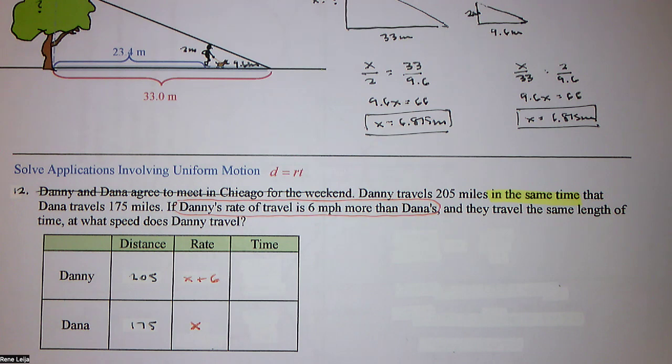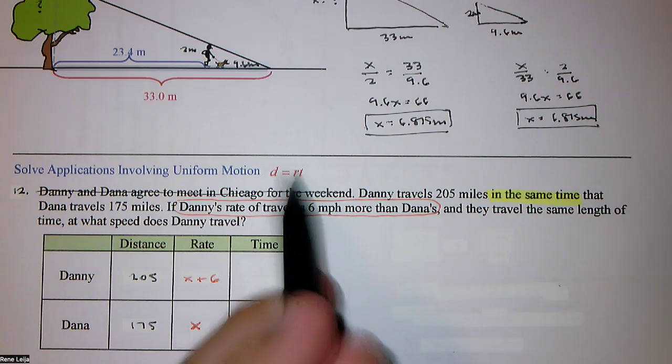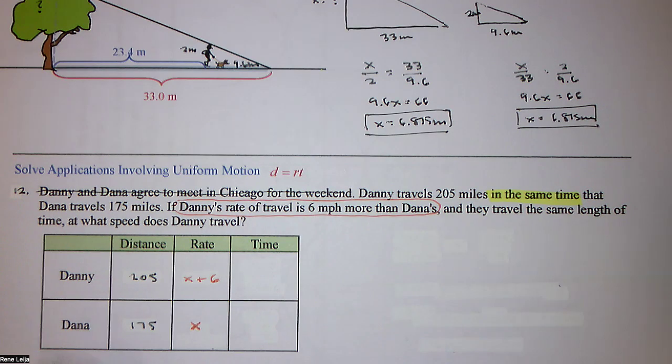And they travel the same length of time. At what speed does Danny travel? I have nothing else to fill in. Well, shoot, I don't have any more information, or do I? So uniform motion is distance equals rate times time. Notice that we don't have anything to fill in for time.